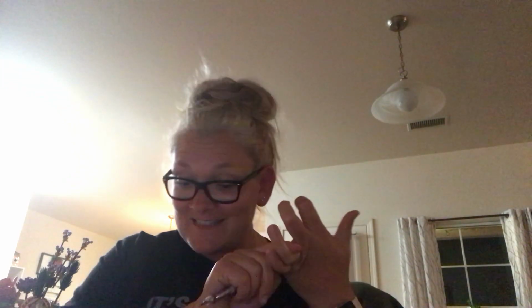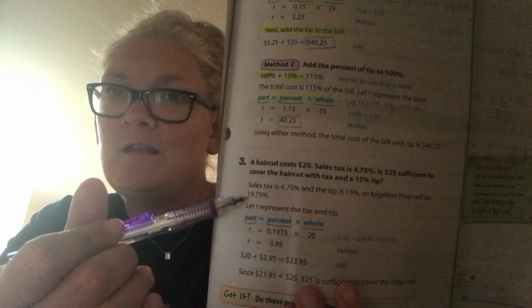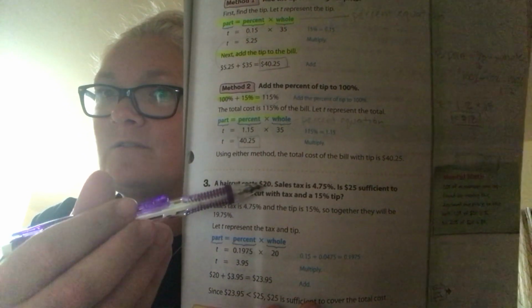Oh my goodness, we have to deal with tax and tip? That's a whole lot of stuff going on, okay? So let's first calculate all the percentages that we are adding on to our bill. So we know that our haircut costs $20, so that's our whole price. Let's highlight that. We have 2 different add-ons that we have to account for, sales tax and tip.